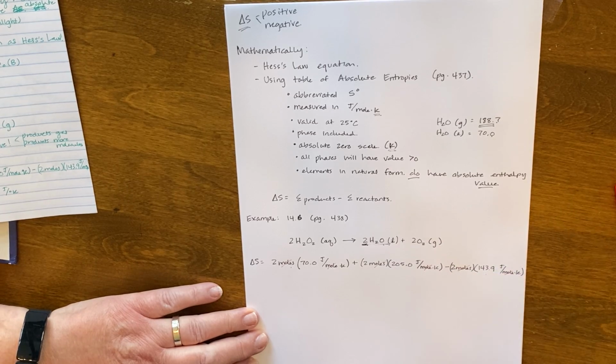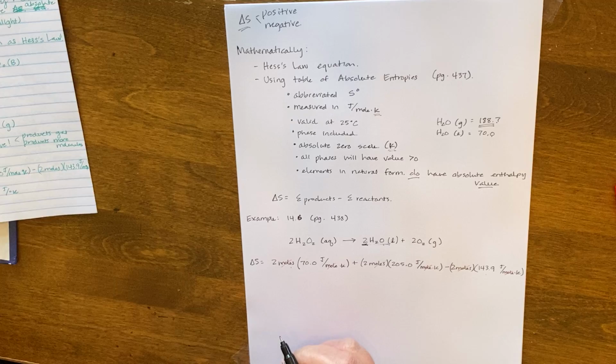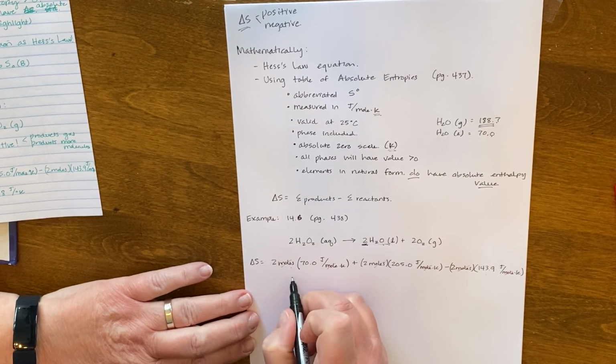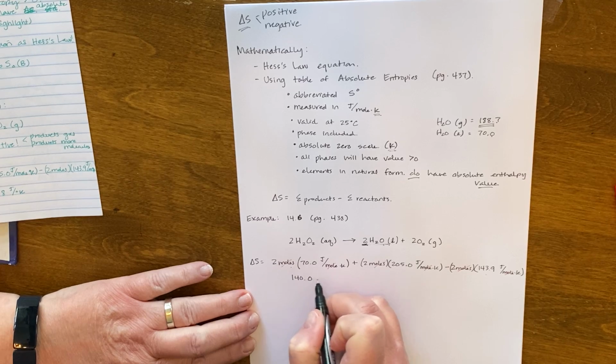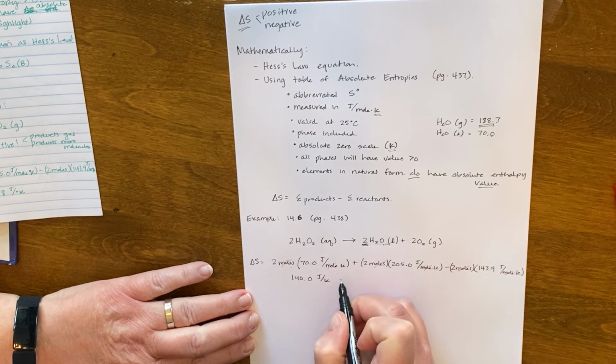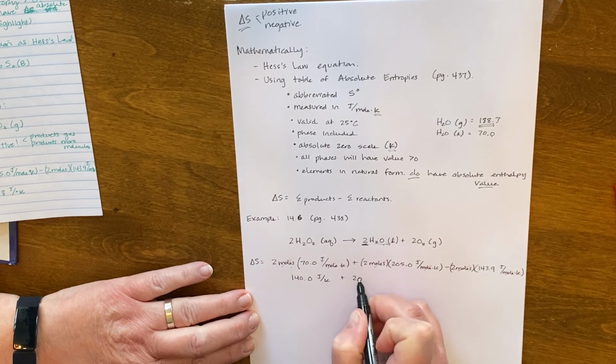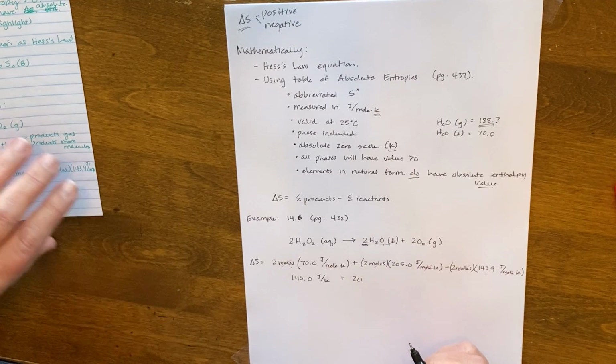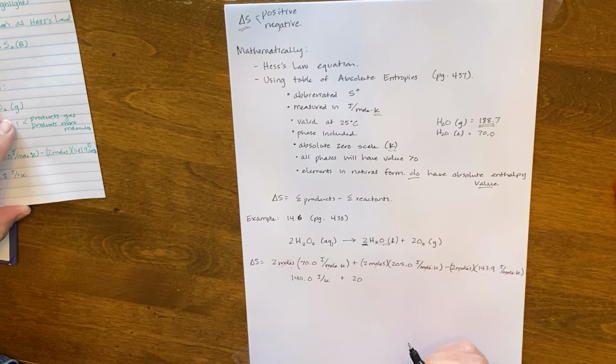All right, and if I do the math out, let me see here. I get 140.0 joules per K plus, hold on a minute, did I write this equation down wrong?